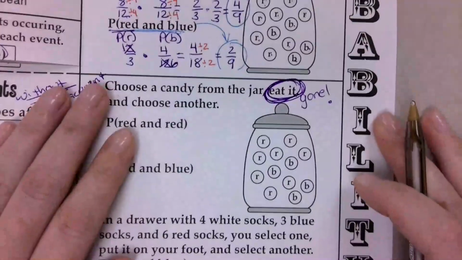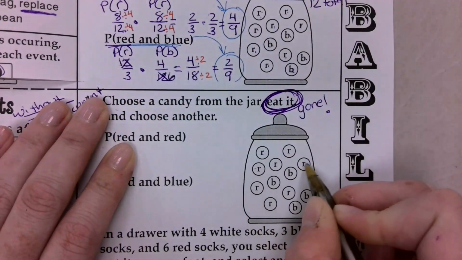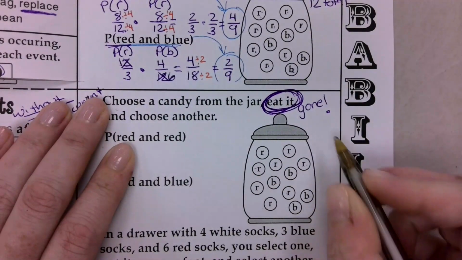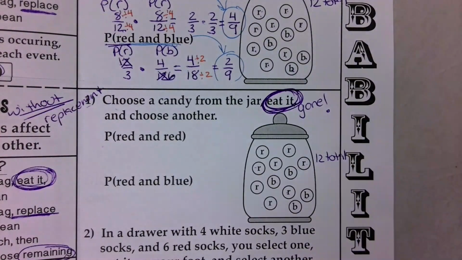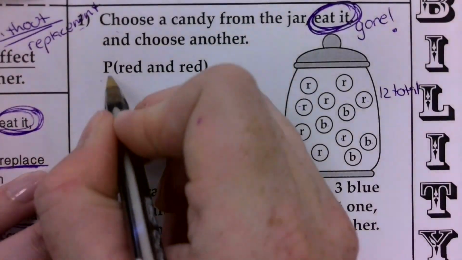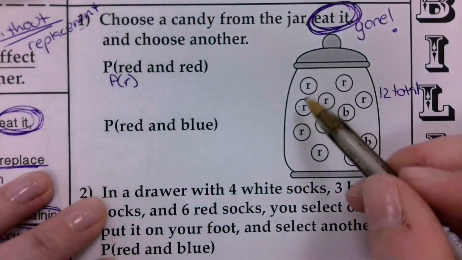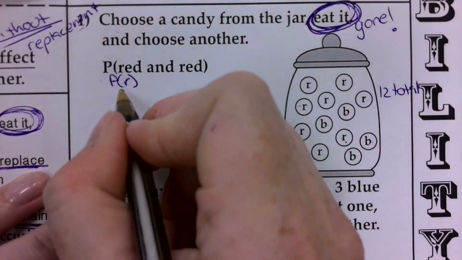Oh, yeah, our two jars look the same, so we should have 1, 2, 3, 4, 5, 6, 7, 8, 9, 10, 11, 12 total. The jars are indeed the same. Even if you didn't know that, we could easily find the probability of red. The probability of red would be 1, 2, 3, 4, 5, 6, 7, 8 out of 12.